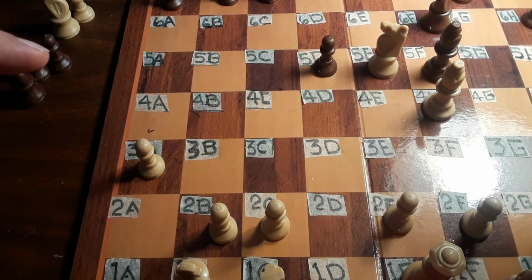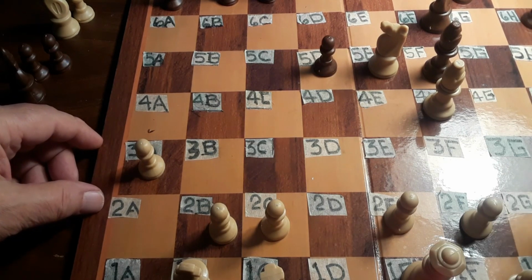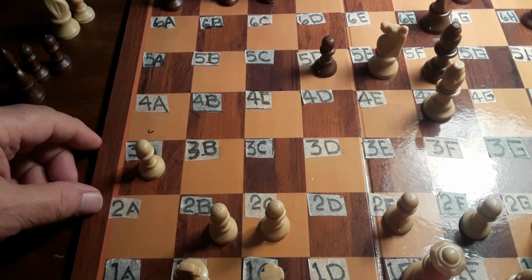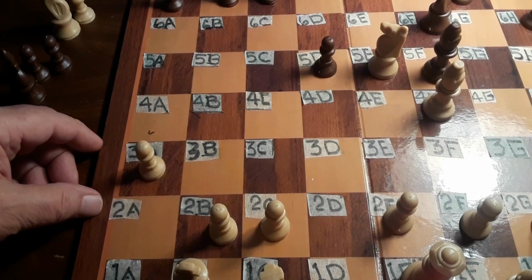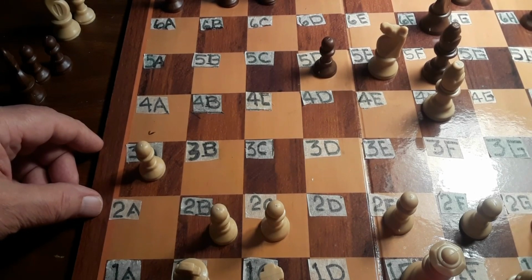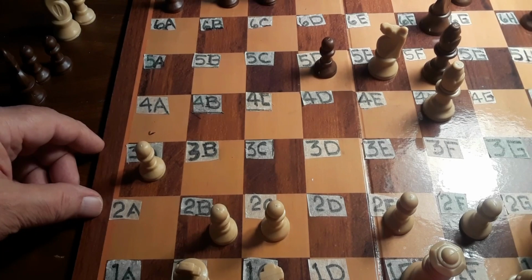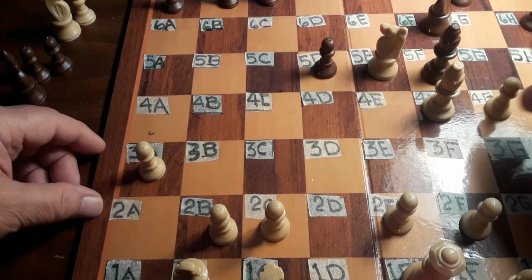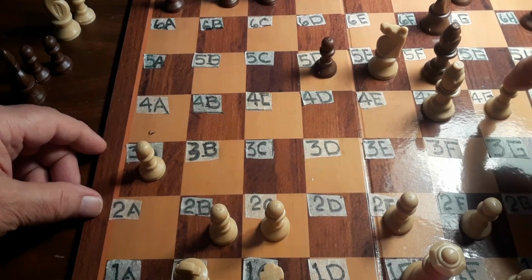So what I do to get rid of that annoyance is to move my pawn in the 2G position right here. That's what used to be the pawn in front of the knight that I had in the black square. So I move it from the 2G to the 4G. So now I'm attacking his bishop.